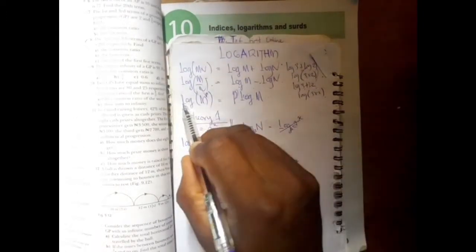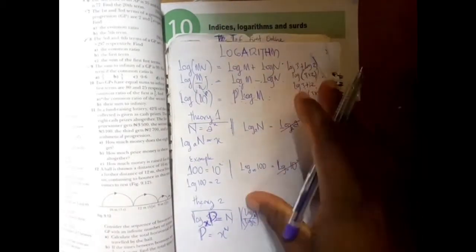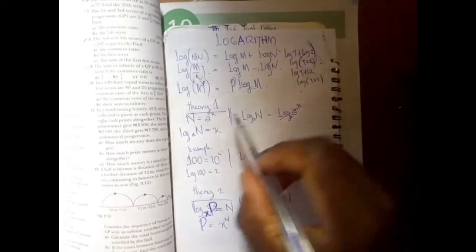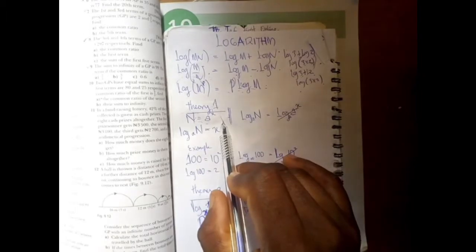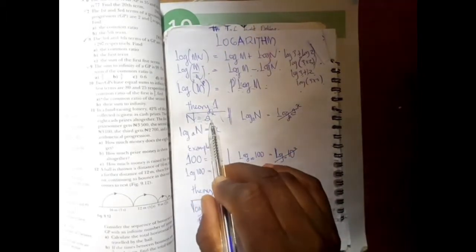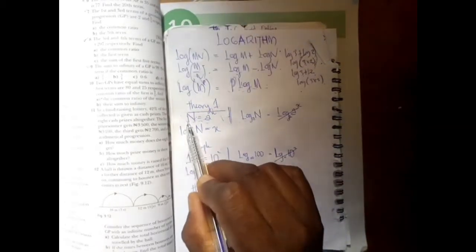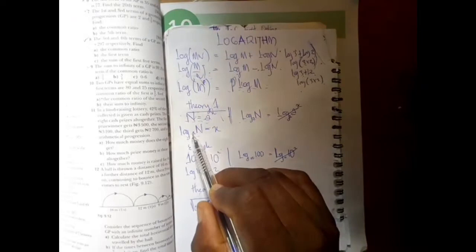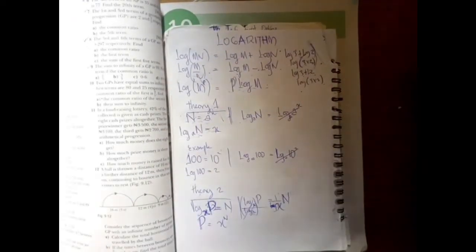This p goes to the back, so that gives you p log m. Some of the theories I also want you to know: when you have n equals a to the power of x, this is the same thing as saying log_a n equals x.